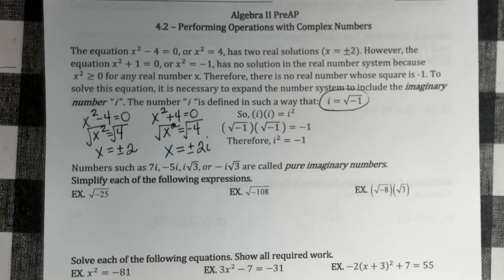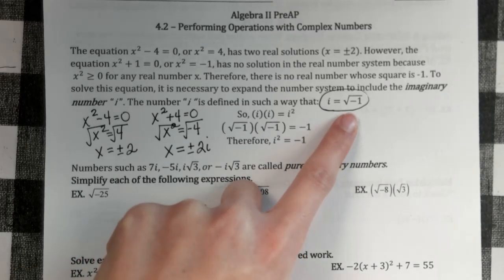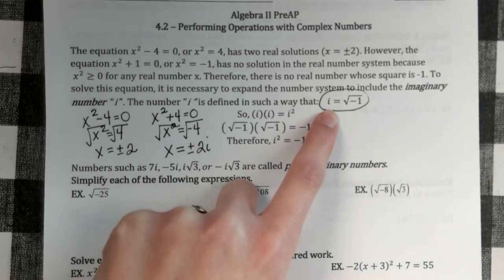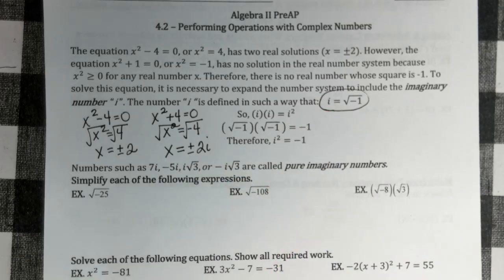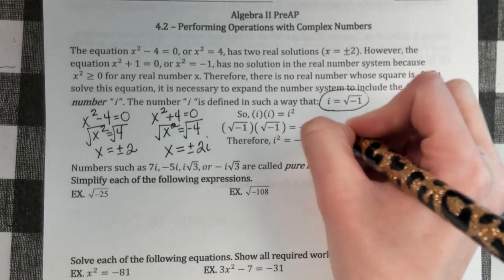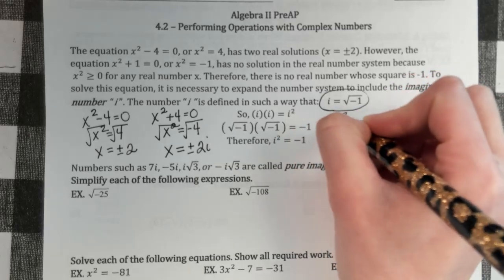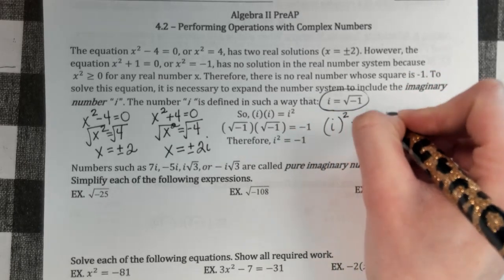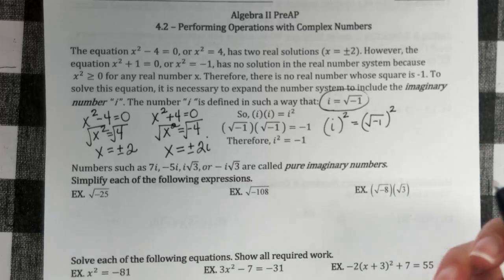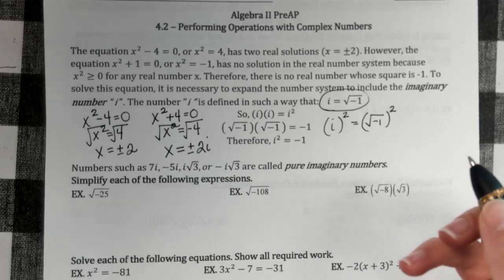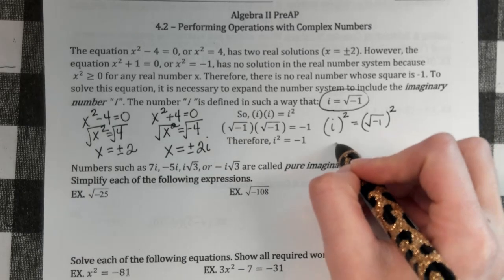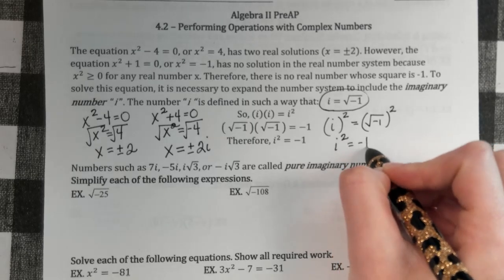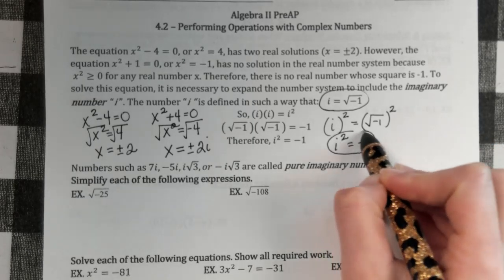Okay. So if we know the square root of negative 1 is i, what you need to look for is the moment you see a negative under the radical, you take that i and you stick it on the outside of the radical. Okay? That's all there is to that part of it. Now, if I were to take i and square it, that means I'm taking the square root of negative 1 and squaring that. What is the square root of negative 1 squared going to leave me with? Negative 1. So i squared is equal to negative 1.